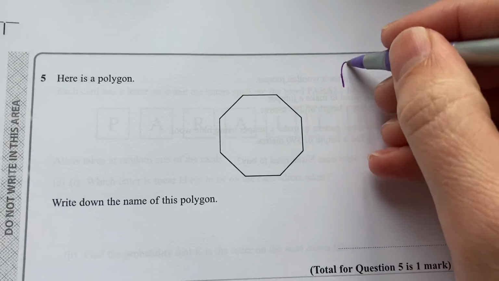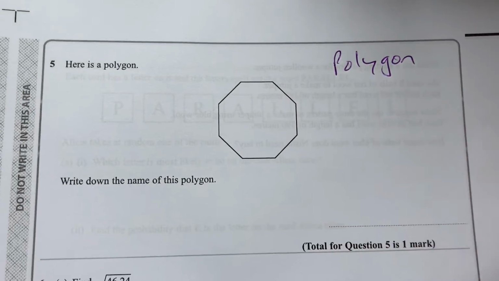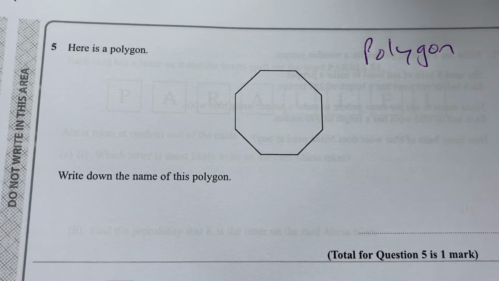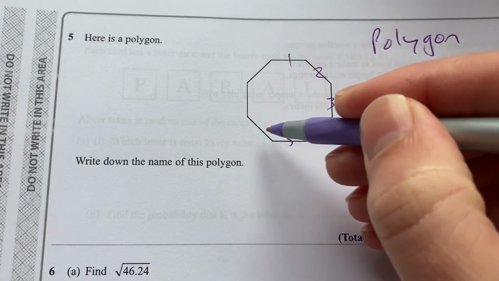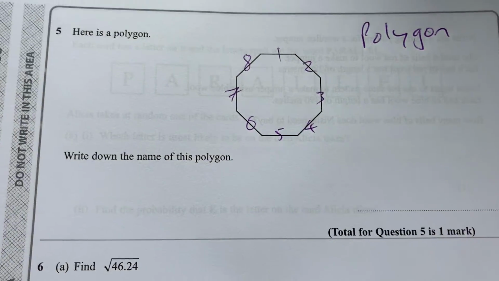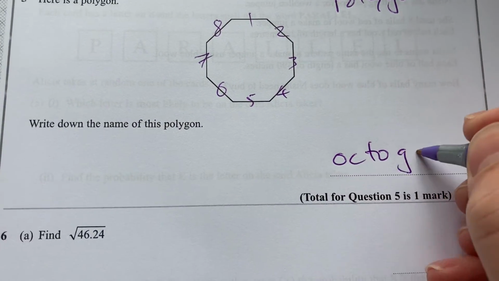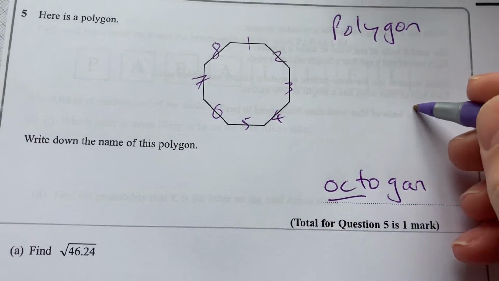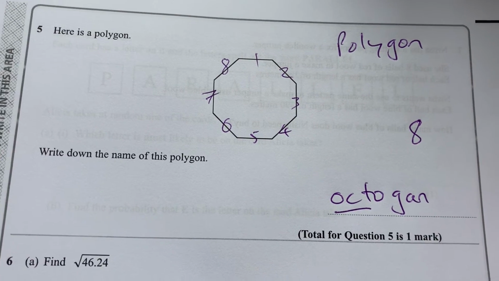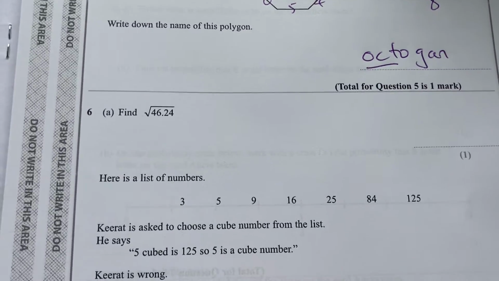Question 5, here is a polygon. Write down the name of this polygon. So let's count the number of sides. 1, 2, 3, 4, 5, 6, 7. It has 8 sides, so it's an octagon. Octo, like an octopus, is 8. Hexagon would be 6, and so forth.